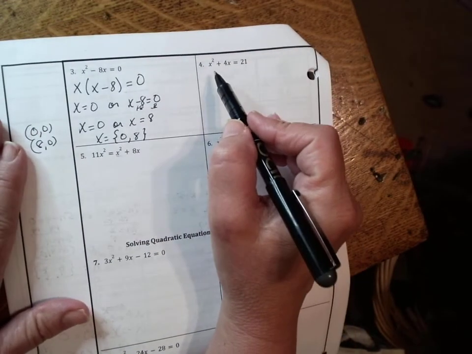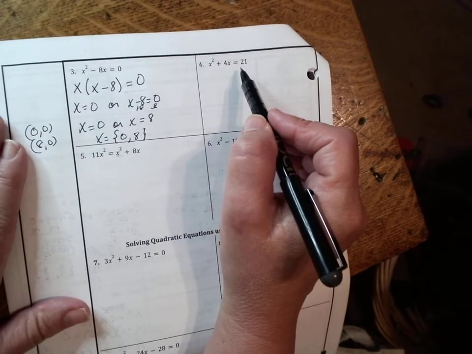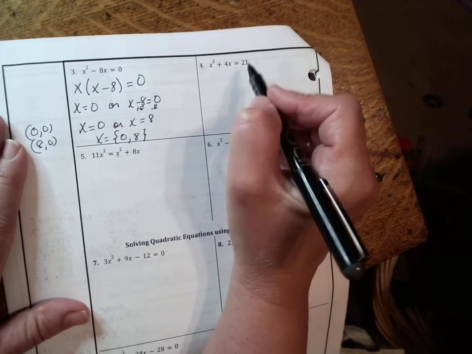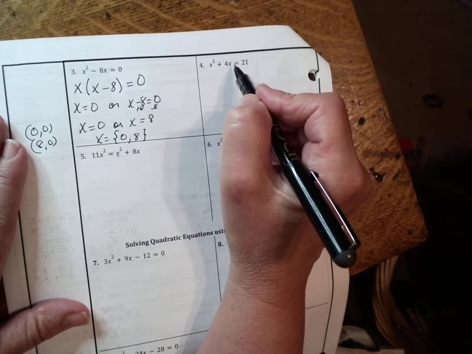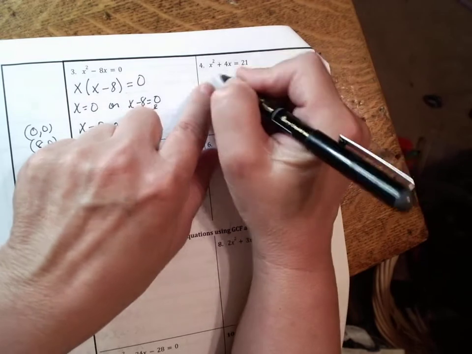Okay, notice here we have x squared plus 4x equals 21. Well, in order to factor this, we need to get the 21 over to the other side to make it a standard form.